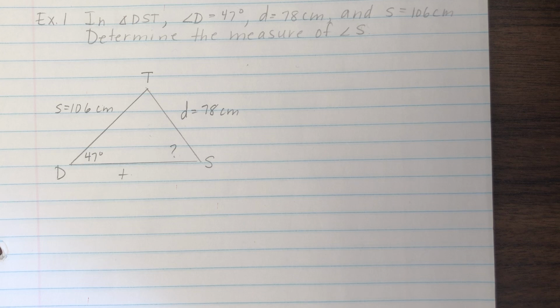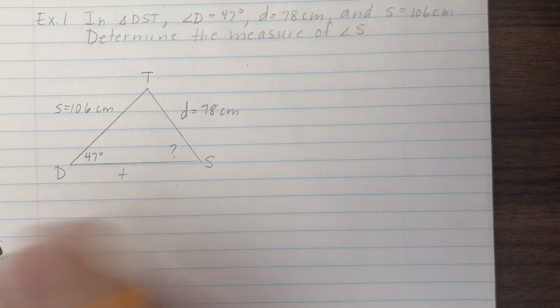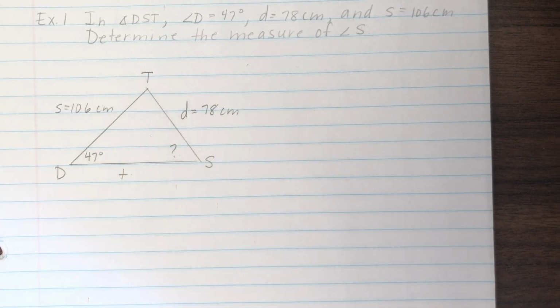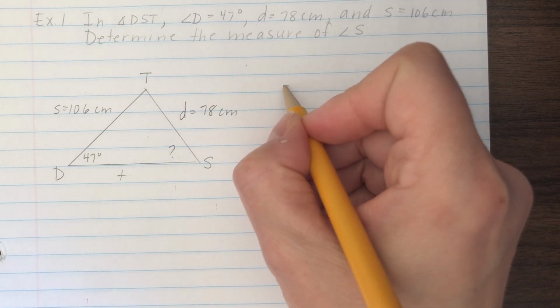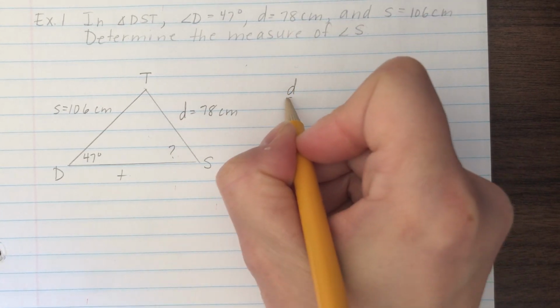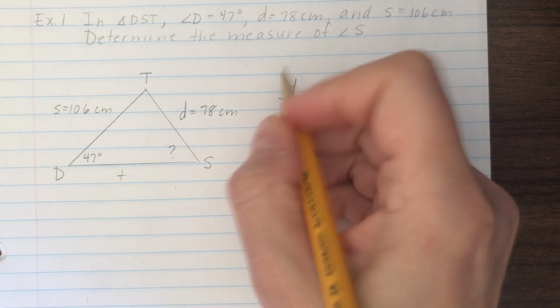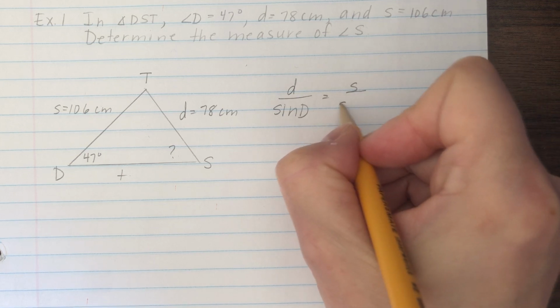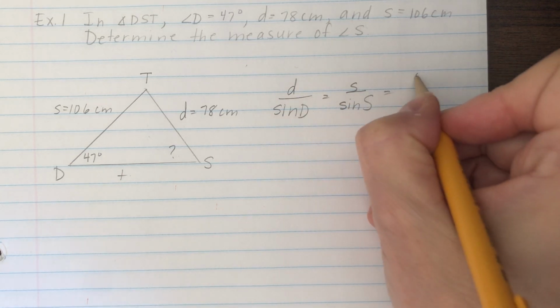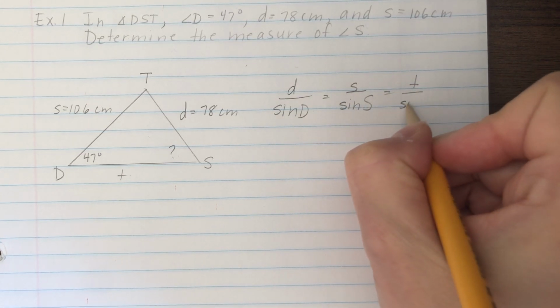Okay. So to determine angle S, we're going to use the sine law. And the reason we're going to use the sine law is because we have two sides and an angle across from one of those sides. And using the letters in the triangle, the sine law would start as side D over sine of angle D, which will equal side S over sine of angle S, which will equal T over sine of angle T.